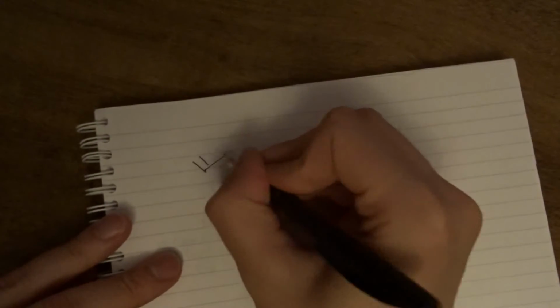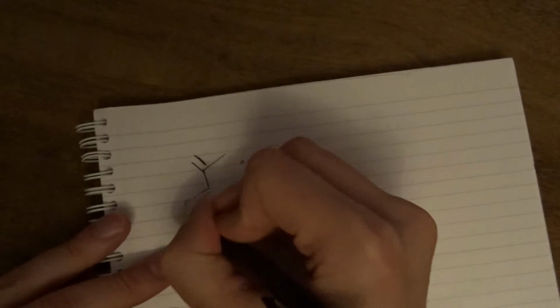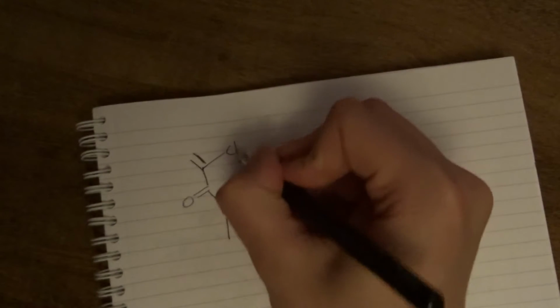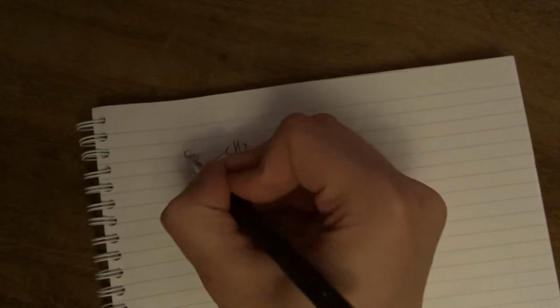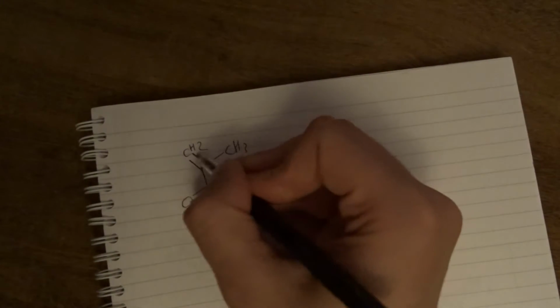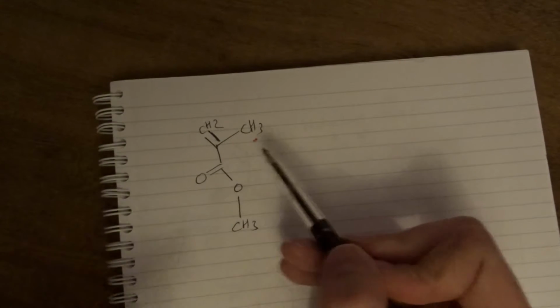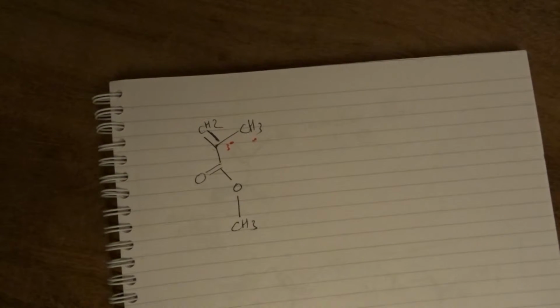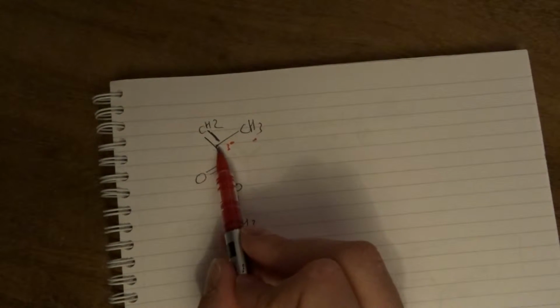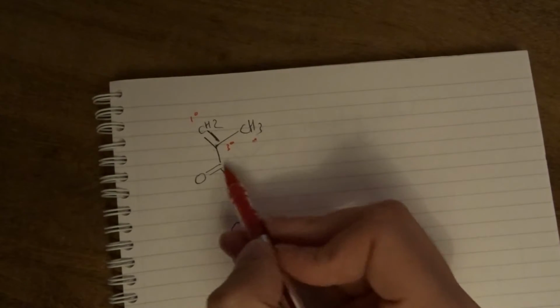So a last example. For example, when we have an acrylate structure, so in this case methyl methacrylate, what do we choose then? So if we have to analyze the monomer, so this is a CH3 group, here we have a CH2 group, double bond, so this is the reactive part of the monomer. What do we know? So here we have a tertiary carbon, here we have a primary, etc.